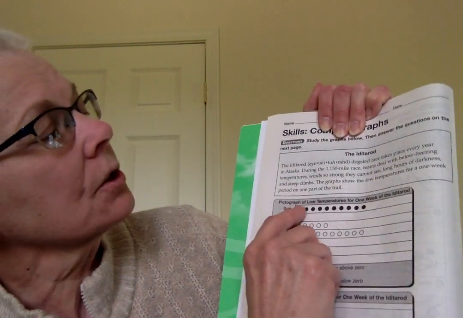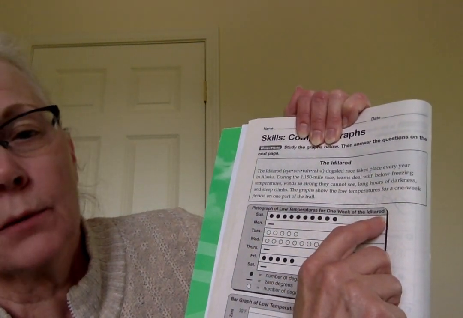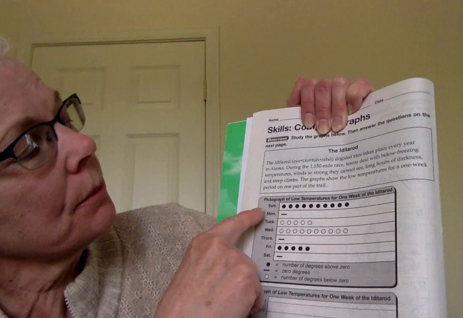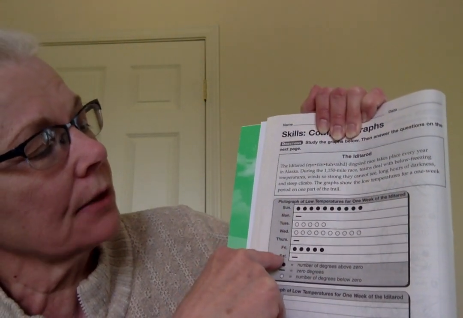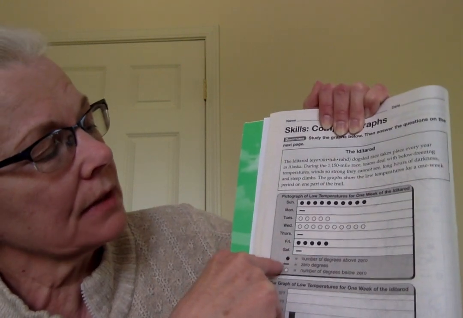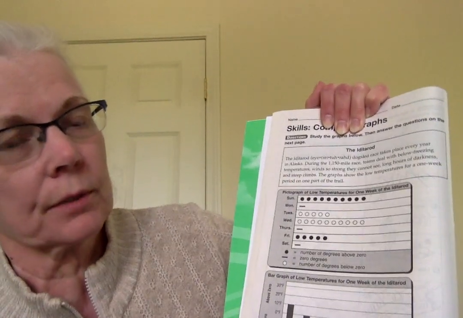So when I look at this, I see this says, pictograph of low temperatures for 1 week of the Iditarod. And they measured it by our days, Sunday, Monday, Tuesday, Wednesday, Thursday, Friday, Saturday. Down here they gave us a key to tell us what each picture or symbol stands for.